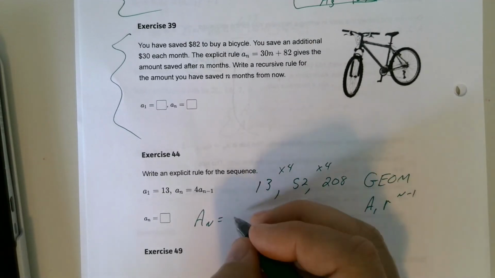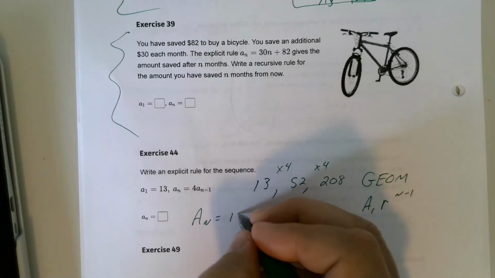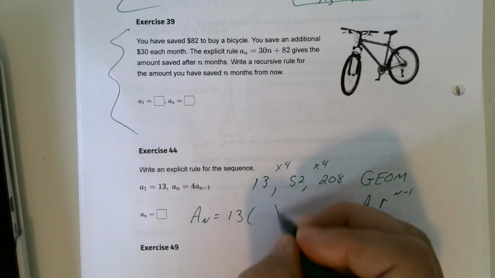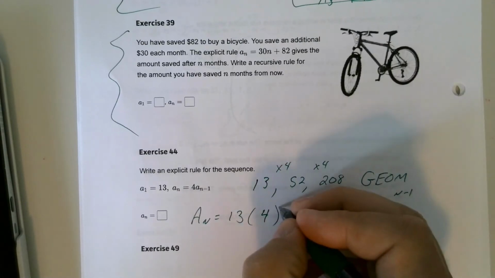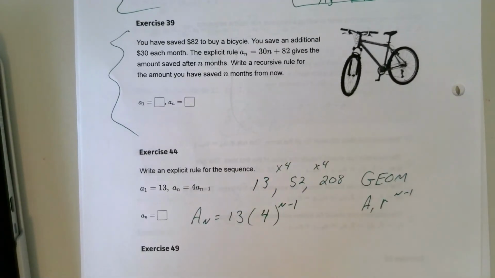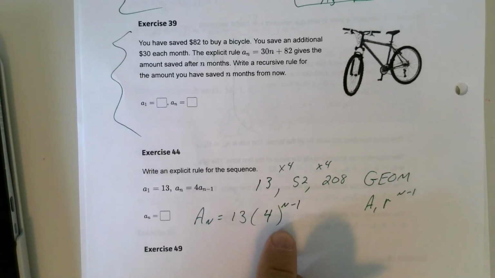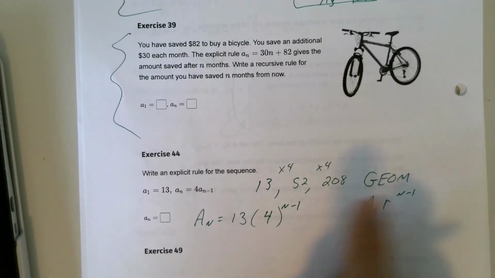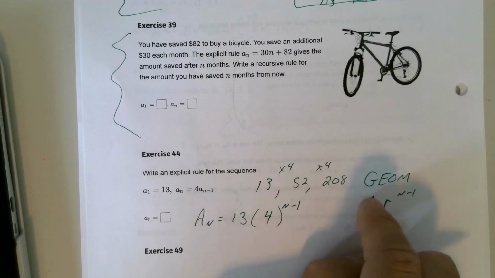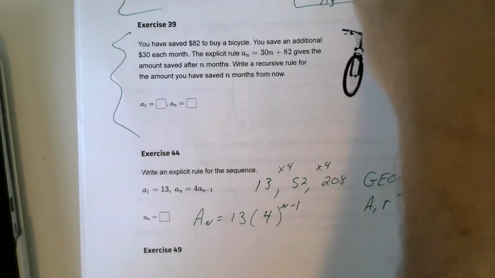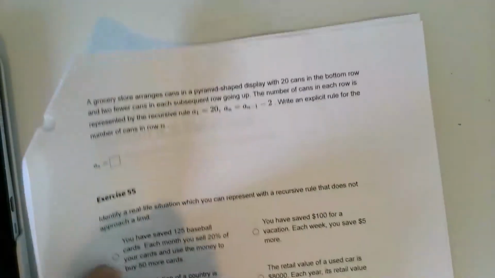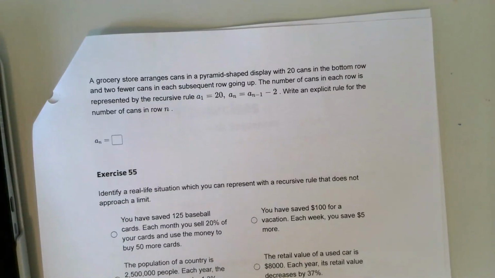So a sub n is equal to a sub 1, that's 13, times the rate, which is 4 in this case, raised to the n minus 1 power. So there we go, there's an explicit formula. This one happens to be geometric, and I knew it was geometric because it goes up by multiplication. It would be arithmetic if it went up by addition or subtraction. Okay, so there you go, that takes you to 49.